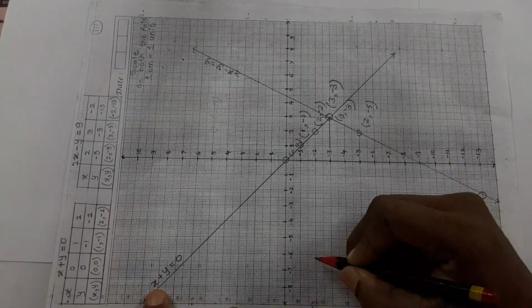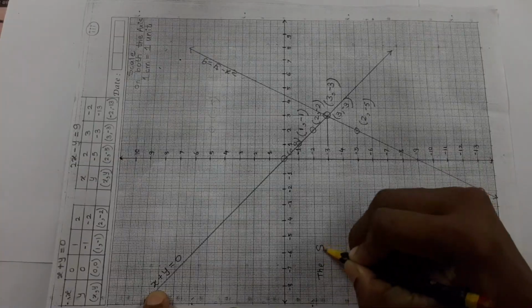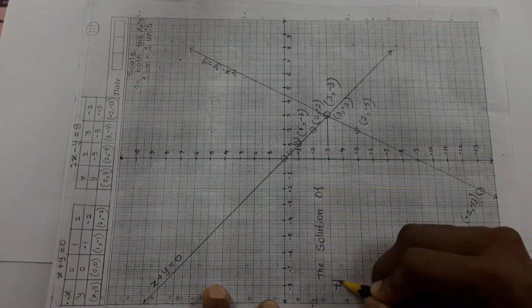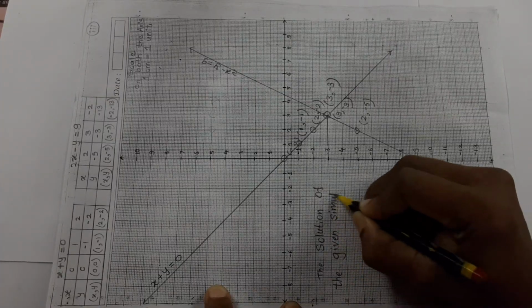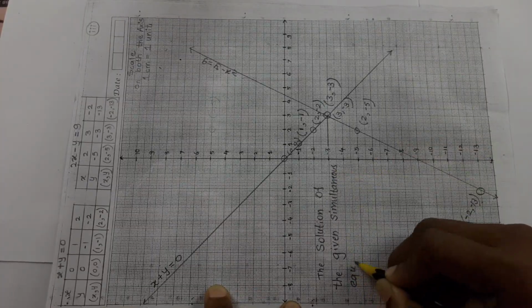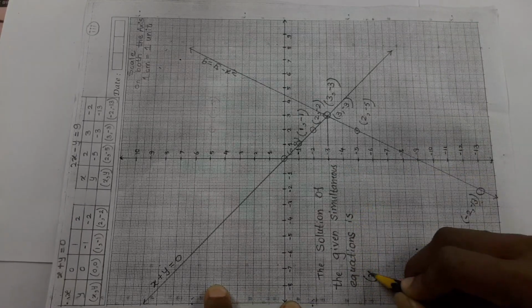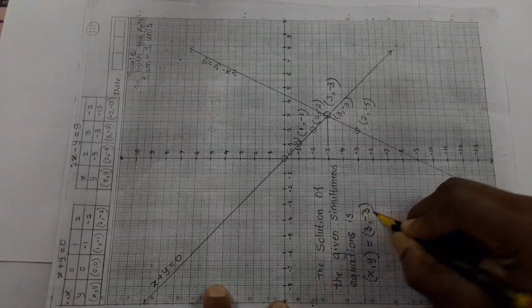So I write down the solution here. The solution of the given simultaneous equations is (x, y) equal to (3, -3).